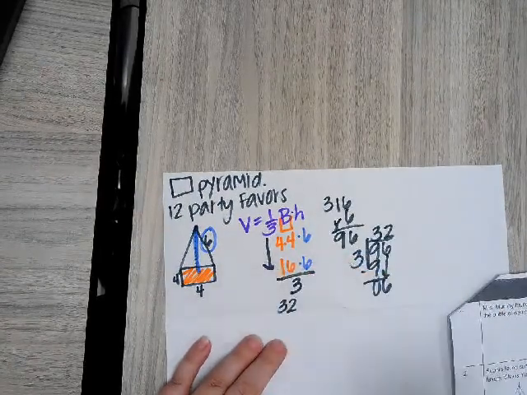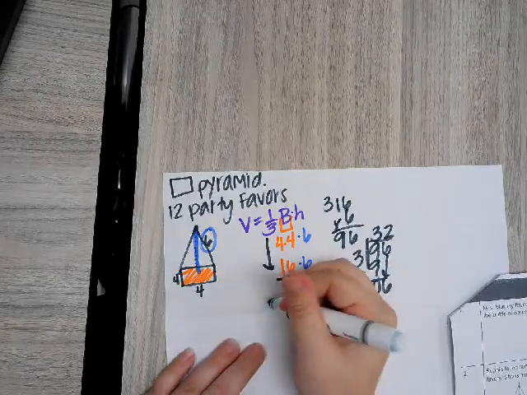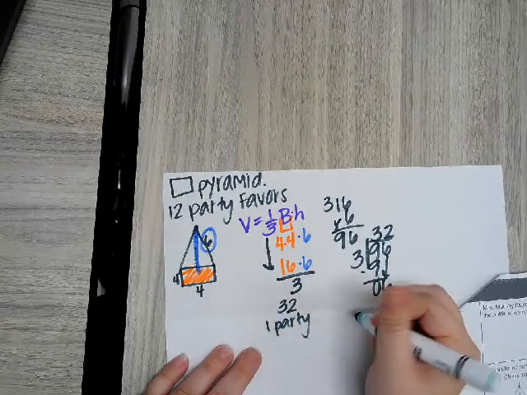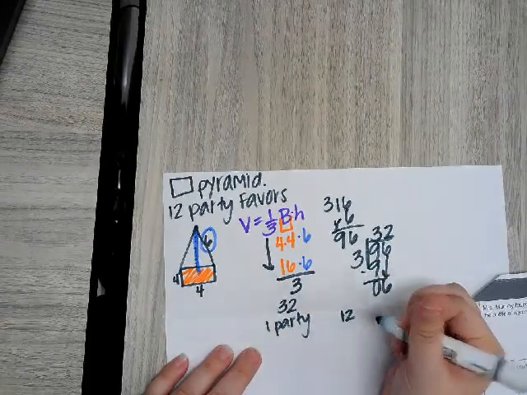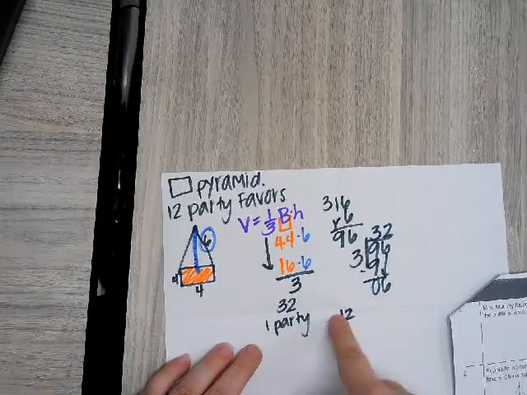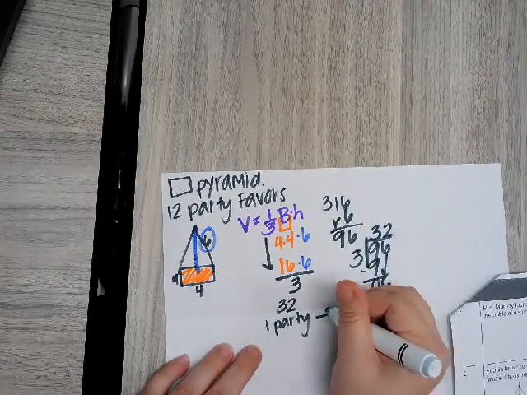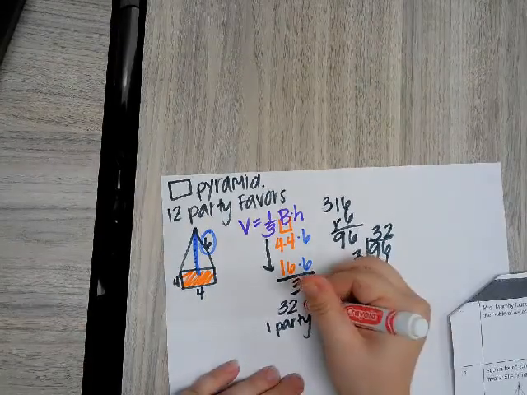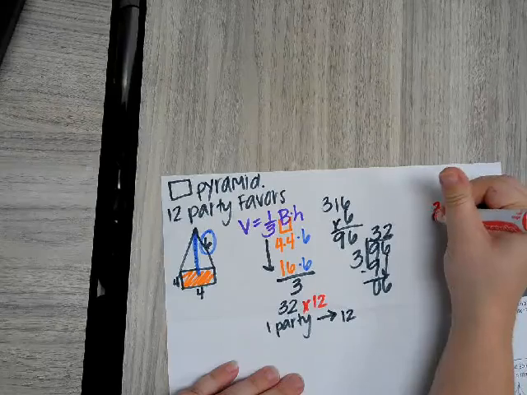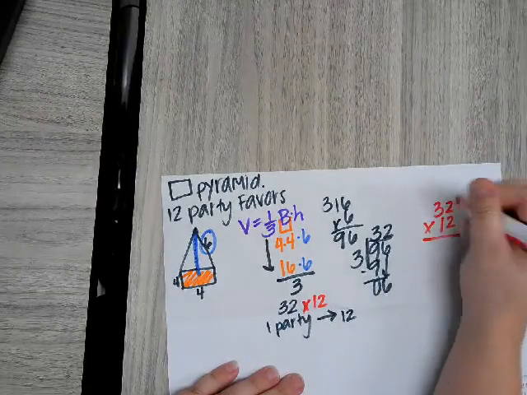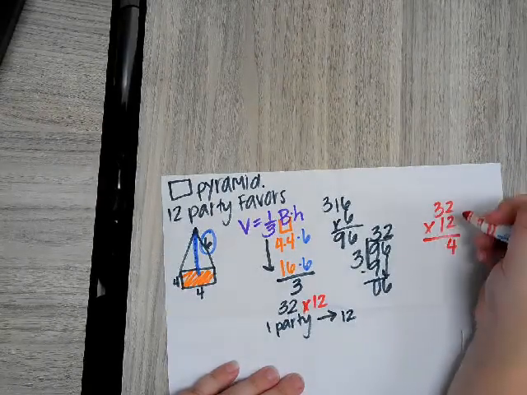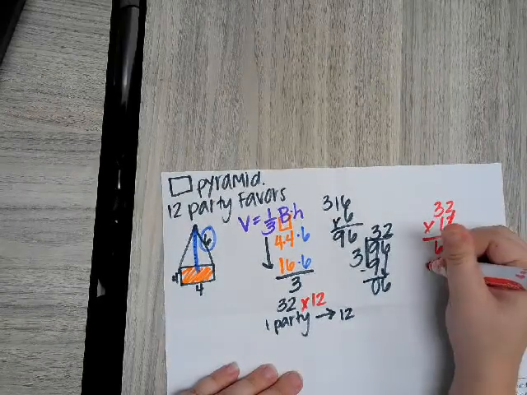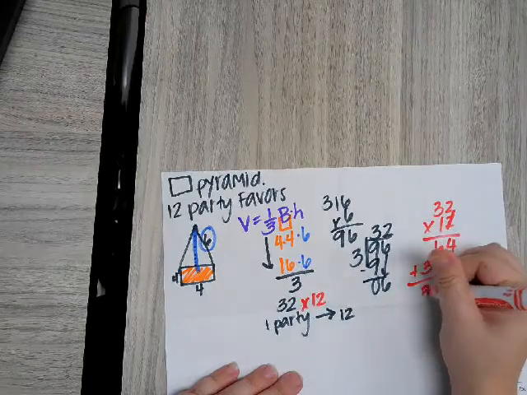But this is for one party favor. I need to know for 12 of them. How am I going to figure out for 12 of them? I'm going to have to multiply this by 12. Three times 2 is 6. Placeholder. 2 times 1 is 2. 3 times 1 is 3. Add that up. 384.